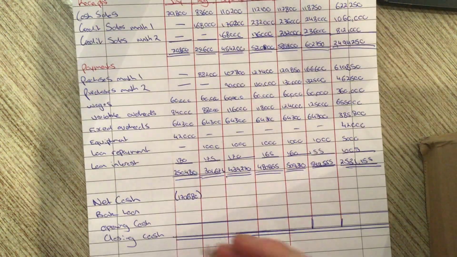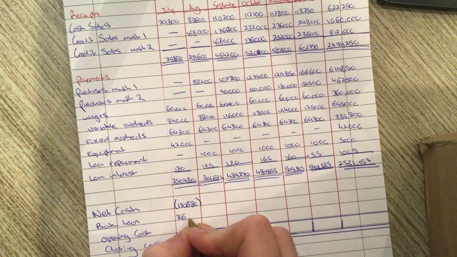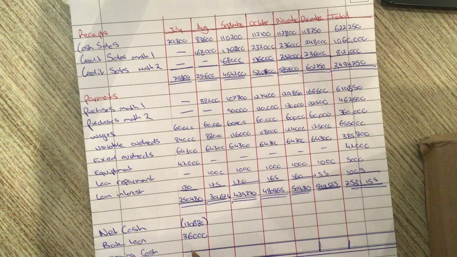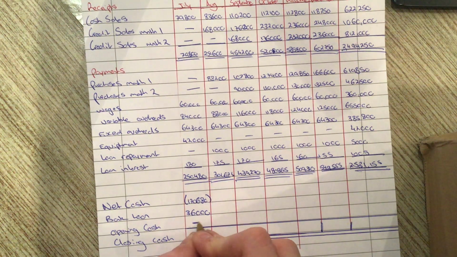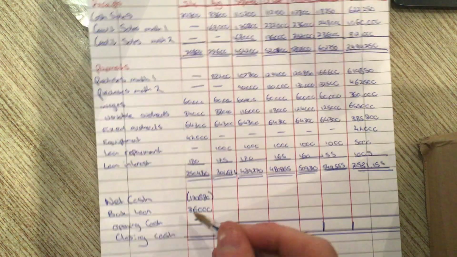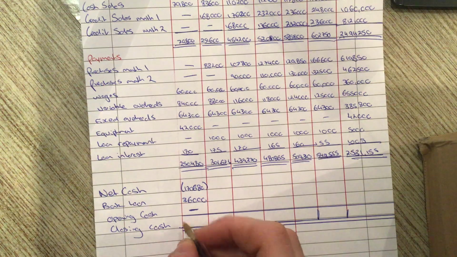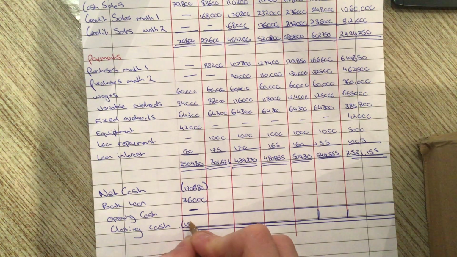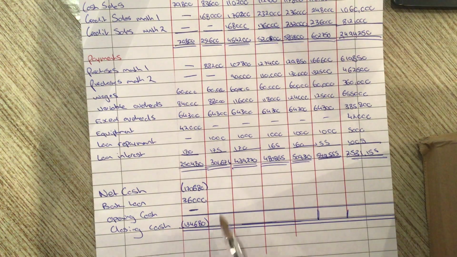So again, in my July column, I'm going to put 36,000 euros in down here because it's going to increase my cash flow. For my opening cash, we're not given any details from June, okay? So I technically don't have any opening cash, right? So if I throw those two figures into the calculator, I get my closing cash for the month of July, and that's 134,680. Okay, so like that's July done.